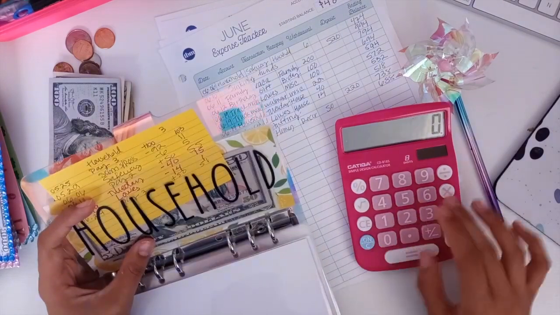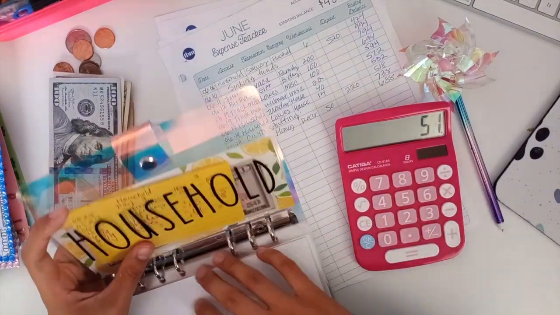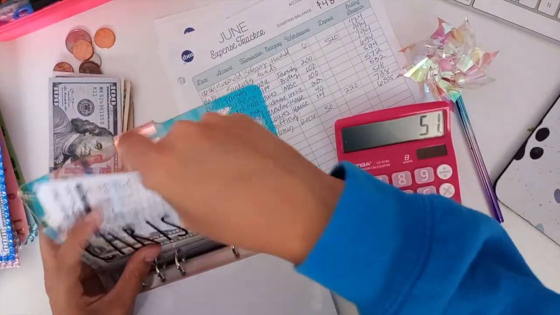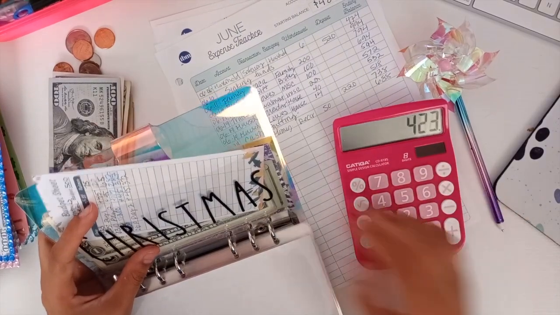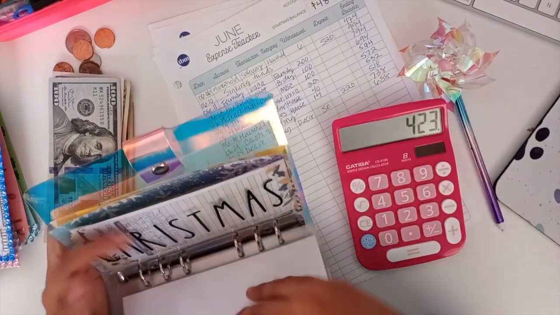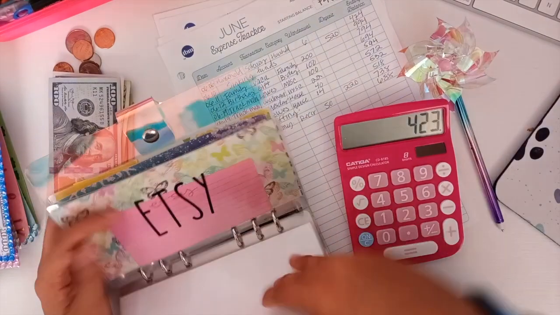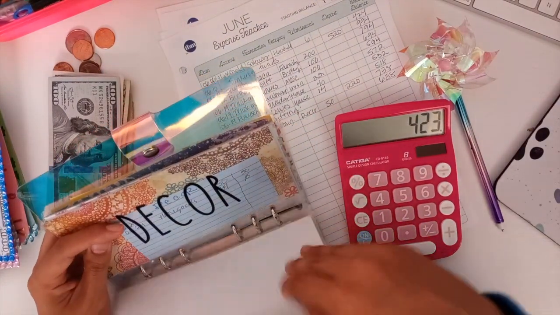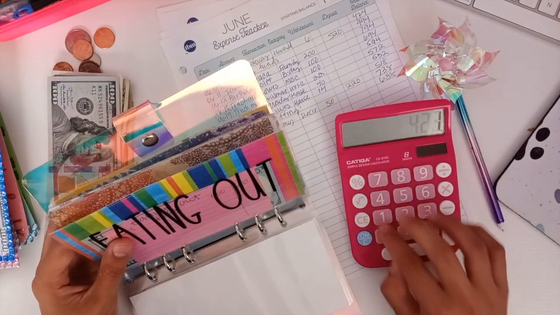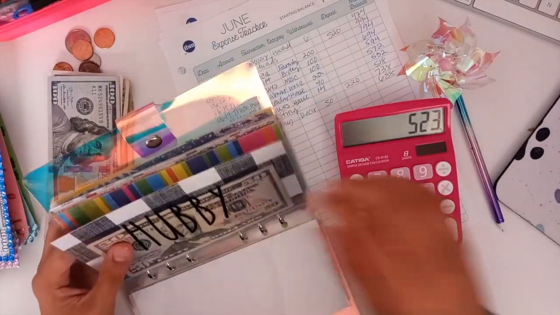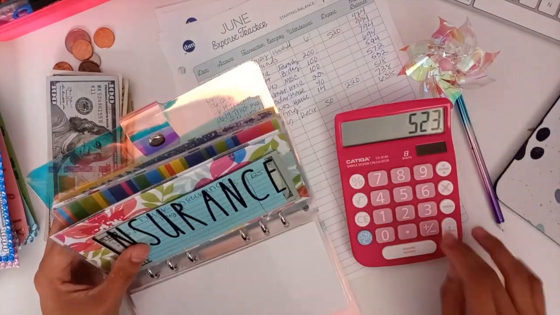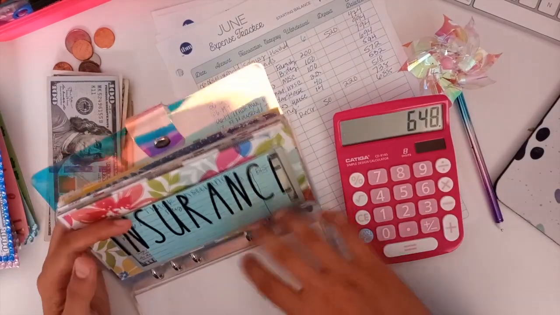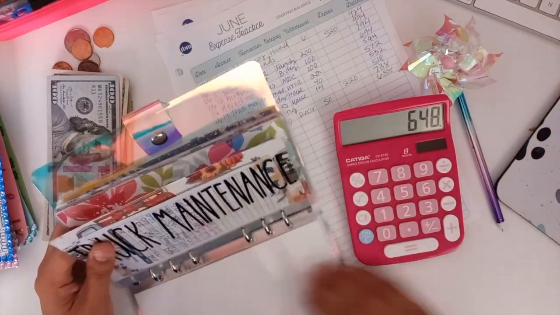Okay. So 51 plus 372 plus 100 plus 125 plus 40.